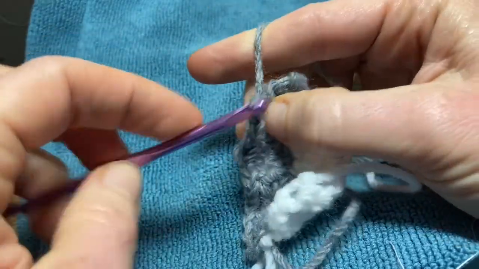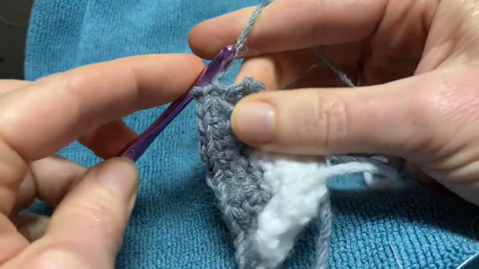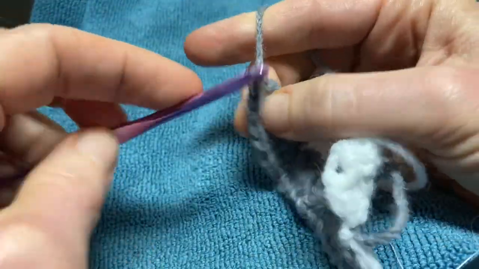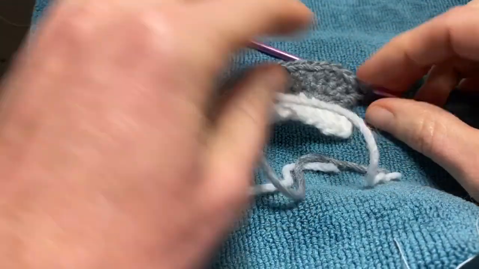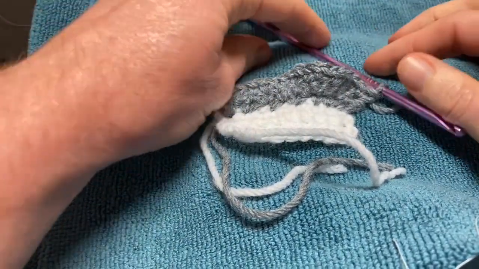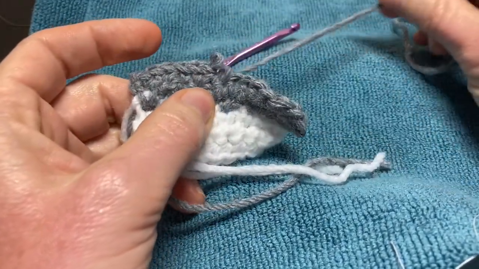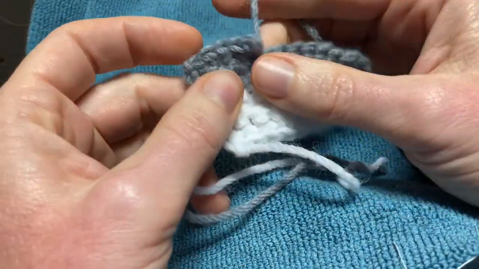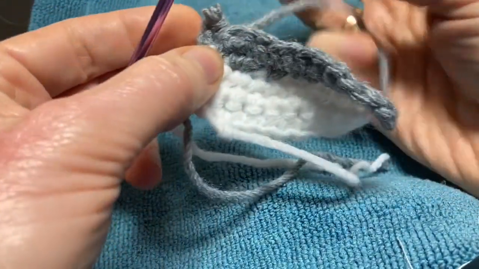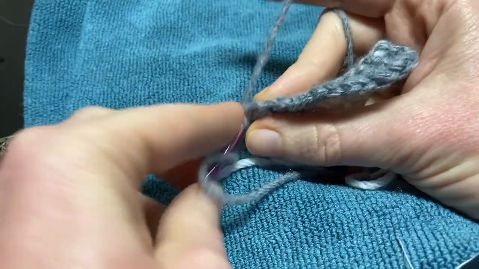1, 2, 1, 1, 2. So now it's even wider. So you may find out, oh, that's too much. I don't want this little wrinkle to happen. So if you're just making it up as you go, just pull it back to the prior row. And instead of doing an increase that often, you could do a single row without doing 2 double crochets in the same one. And then just do single crochets all the way across.